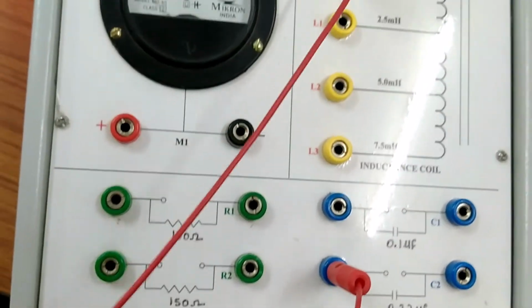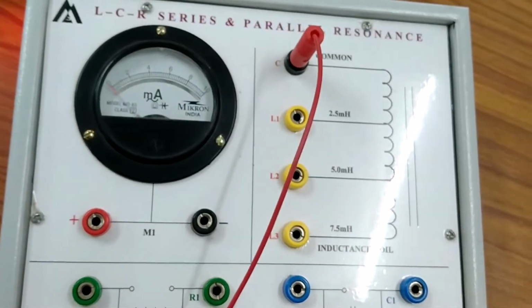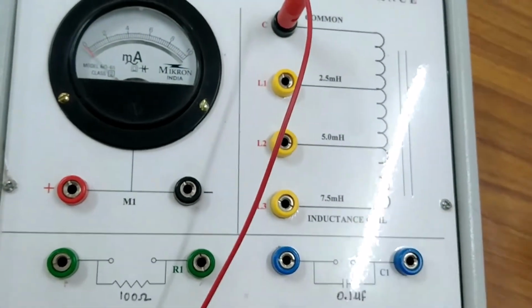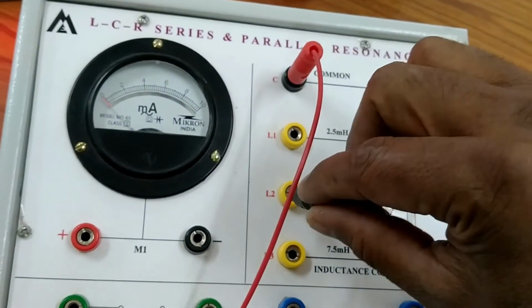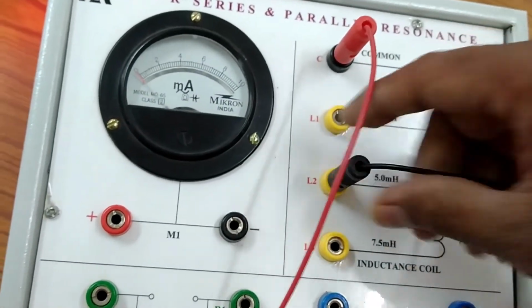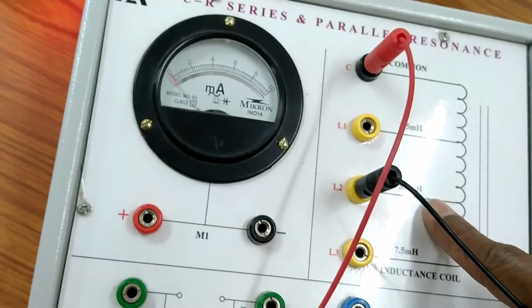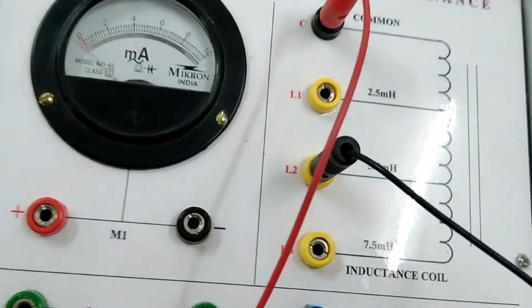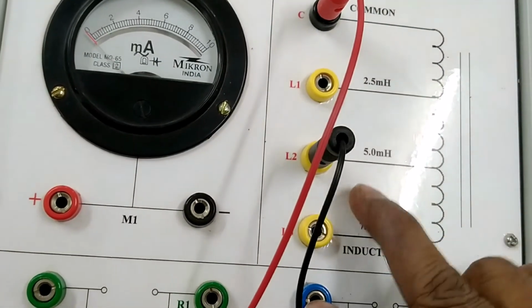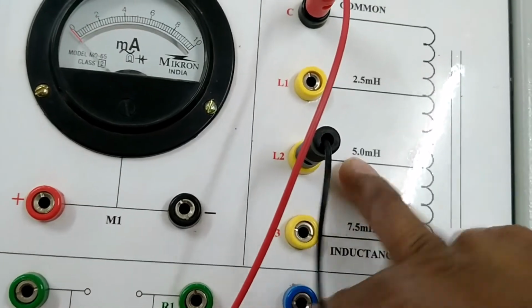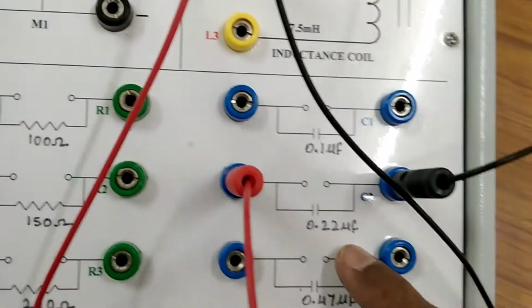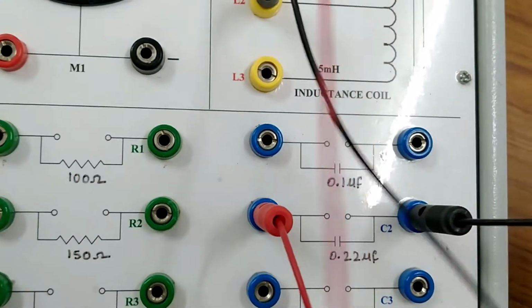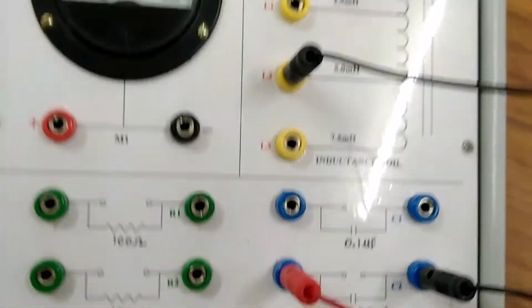Then this end of the capacitor and the other end of the inductor should be connected. That means we have included 5 millihenries inductance and 0.22 microfarads capacitance, and they are now parallel here.